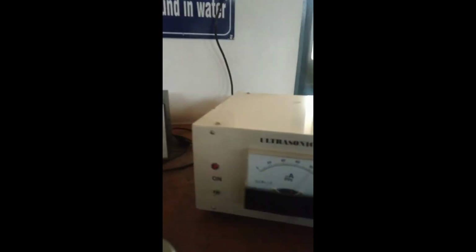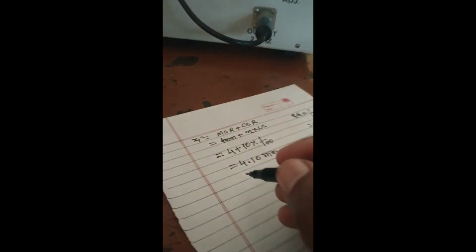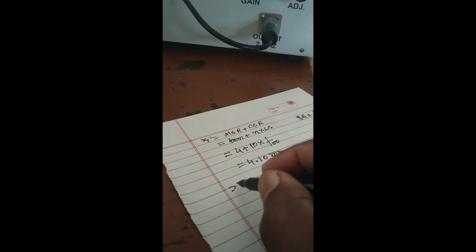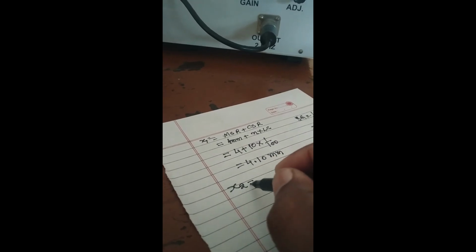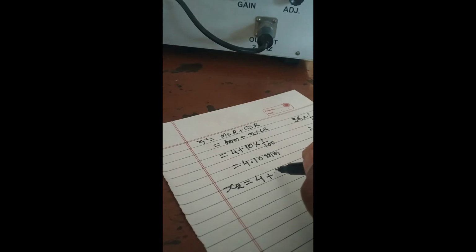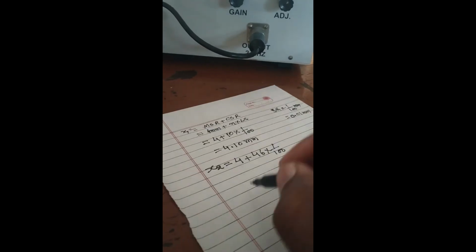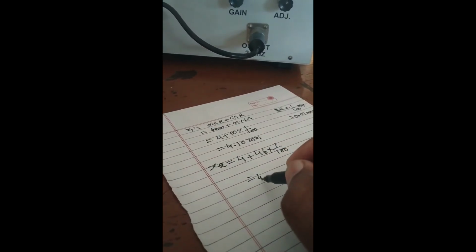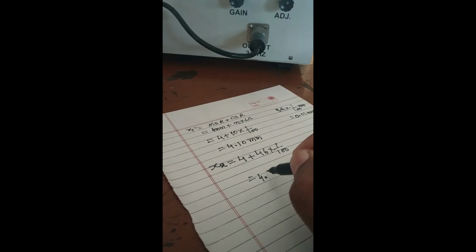So my value of the second node is X2, which will be equal to 4 plus 46 into least count, that is 1 by 100. It will be simply equal to 4.46 millimeter.